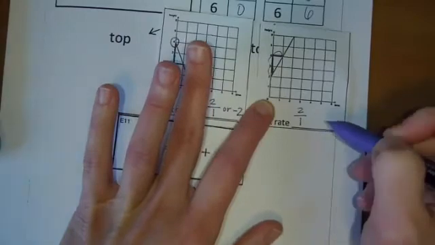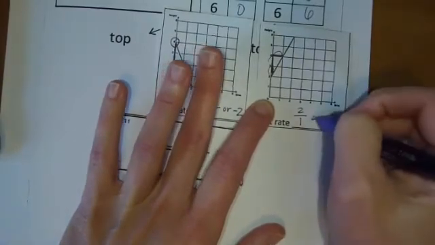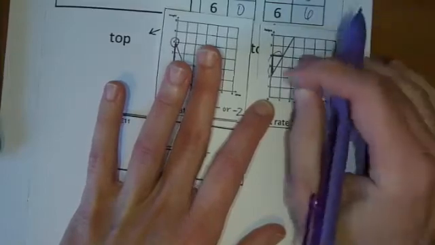Mrs. Smith, hey, yes? Could we do a print version for the math test, or do we have to write it again?